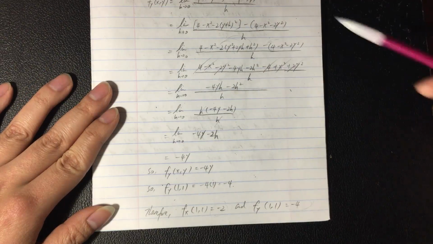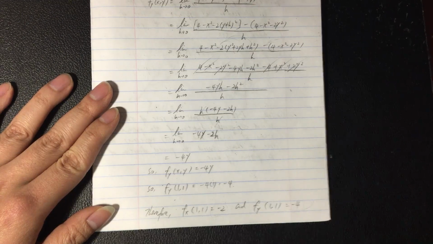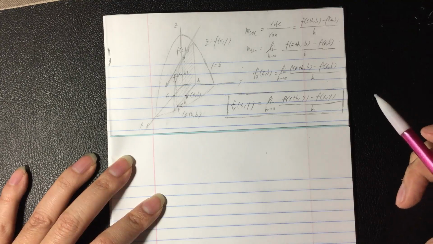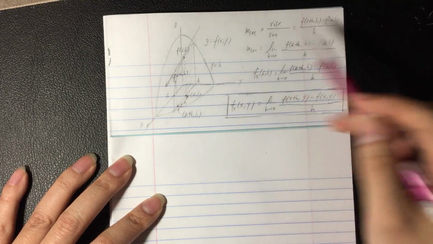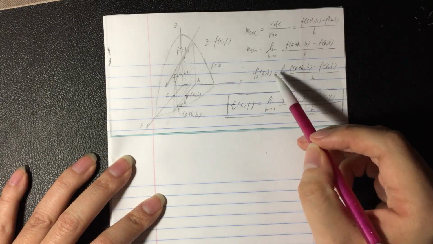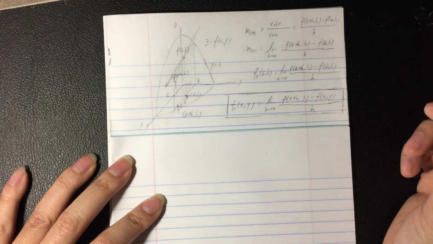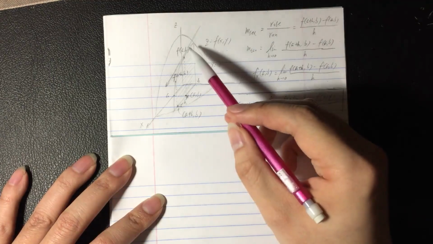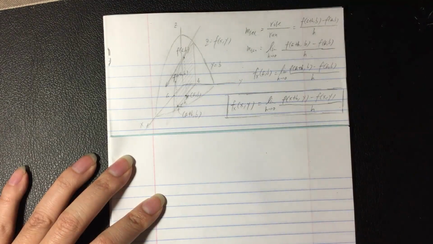This computation looks okay, but is there any easier way? In order to find a simpler way to compute the partial derivatives, let's first go back to the definition of partial derivative. When we compute f sub x of a, b, we first fix y equal to b. Then we compute the slope of the line tangent to the curve in the cross section at point a, b. Now, let's reconsider this process.